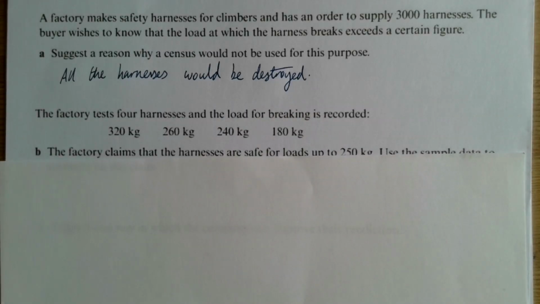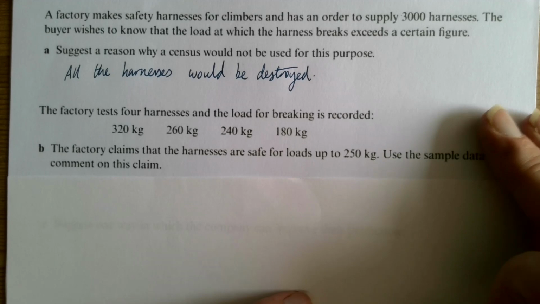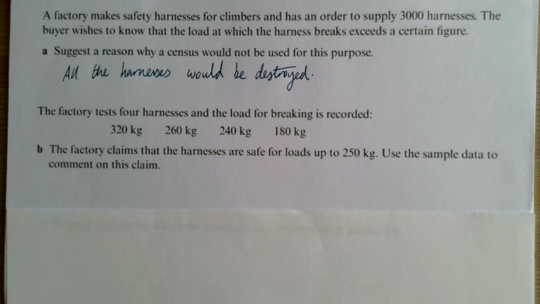So our next question is, the factory tests 4 harnesses and the load for breaking is recorded: 320 kilograms, 260, 240 and 180. The factory claims the harnesses are safe for loads up to 250 kilograms. Use the sample data to comment on this claim. Now it's perfectly fine to say that half of the sample are not safe up to 250, but they do like you to use words that have a bit more to do with data and averages in there. So try and think of something you could do with that.